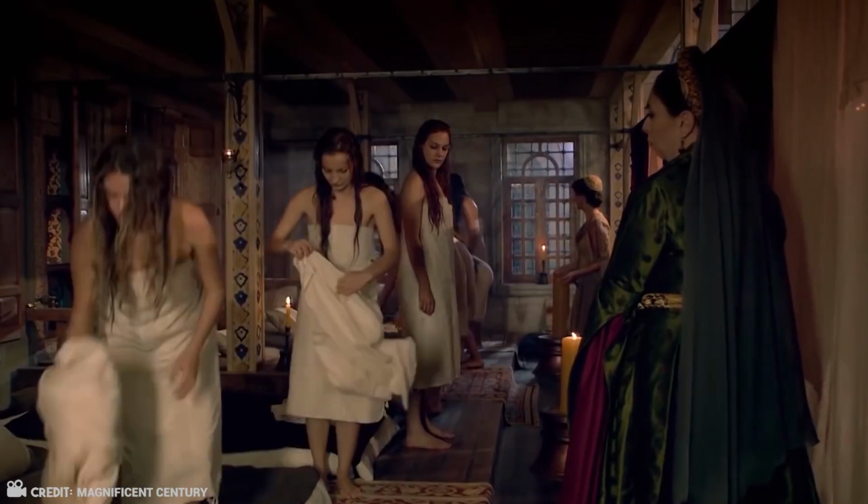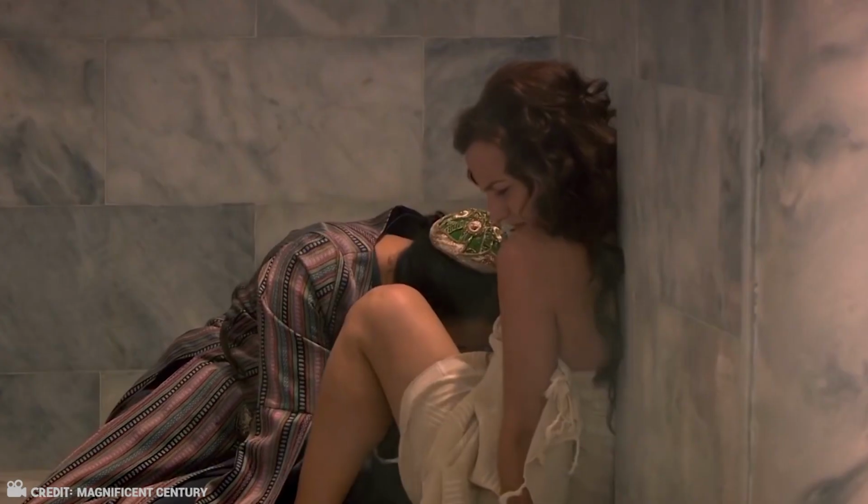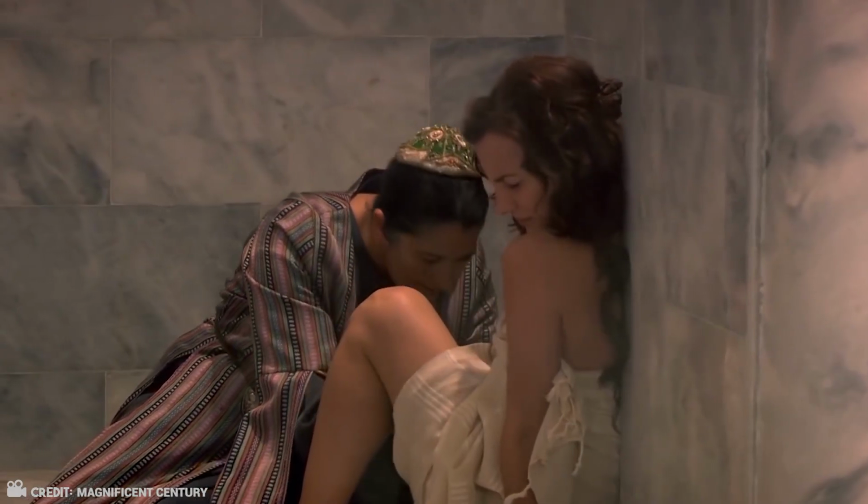Women typically worked in prostitution. Prostitutes typically lived in dreadful circumstances. They were forced into prostitution even before they reached puberty and suffered different sorts of verbal and physical abuse.